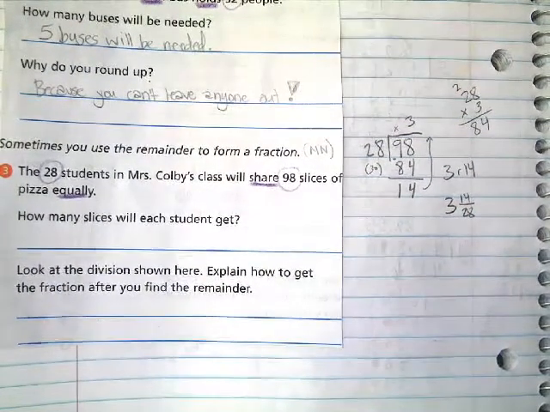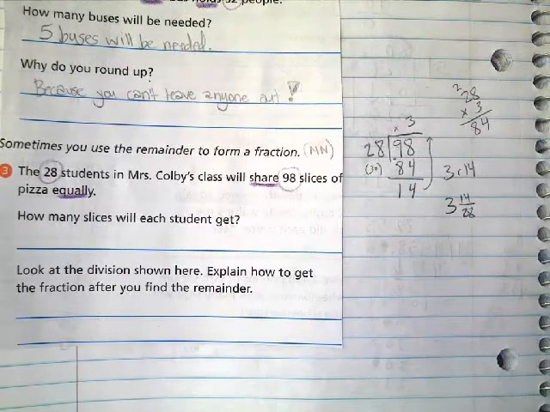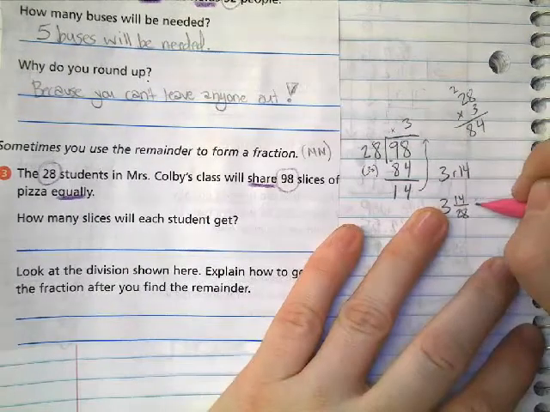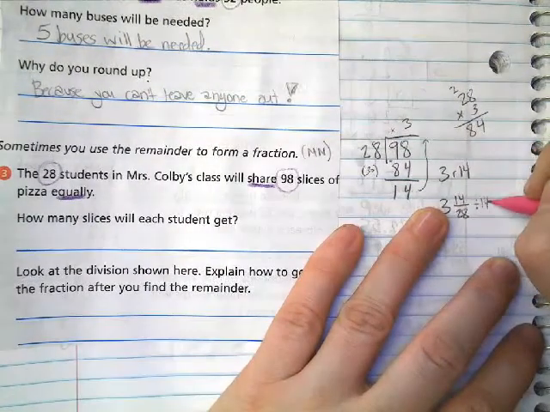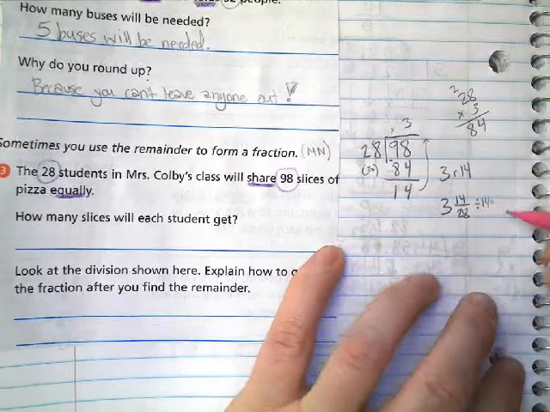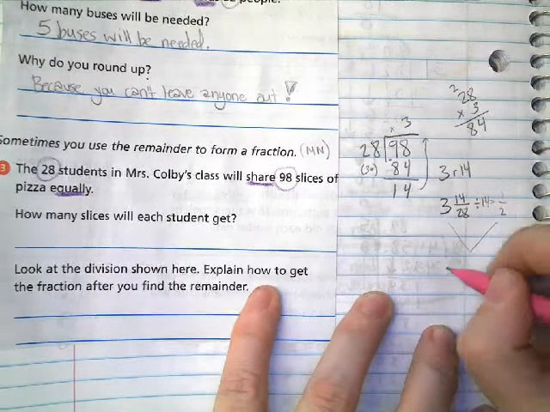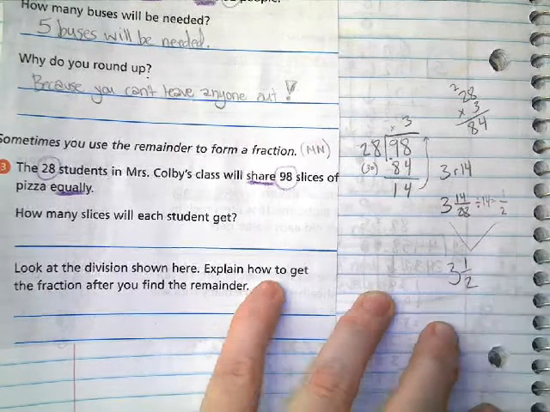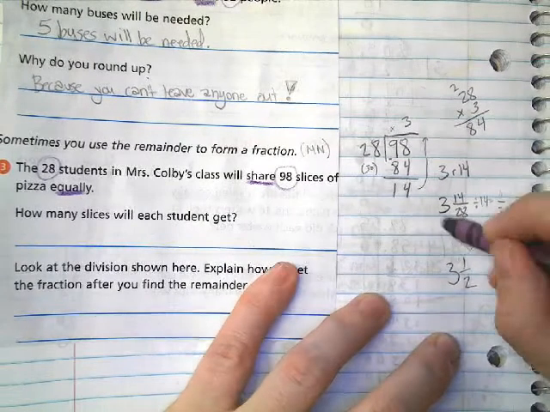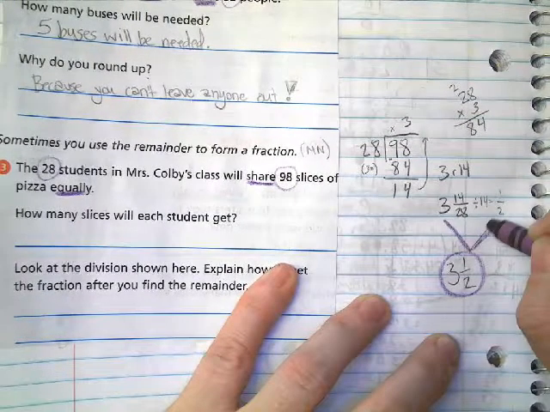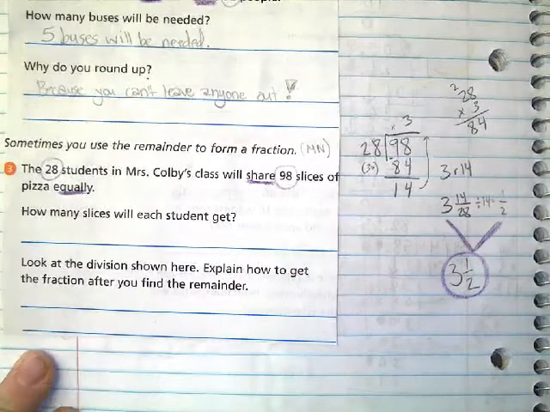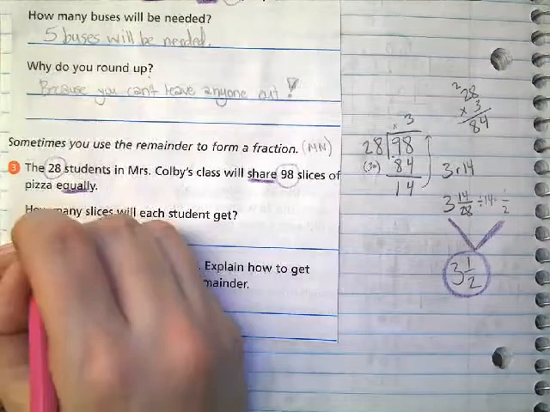So let's say that you just go like this. Okay, 3 remainder 14. That doesn't make sense. You can't have a remainder of a piece when you're giving out pizza. So you change it into a fraction. 3 and 14/28. Well, you need to simplify that. They can both be divided by 14, and that's going to give you, my friends, 1/2.